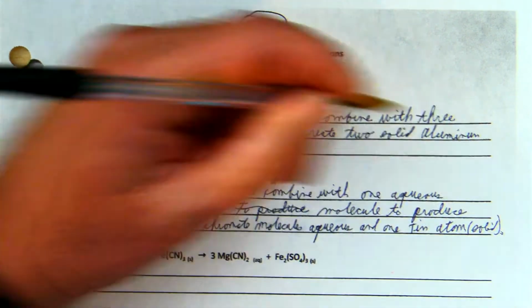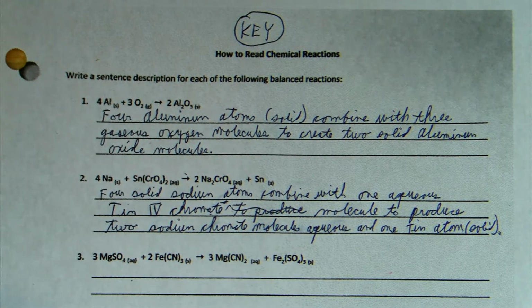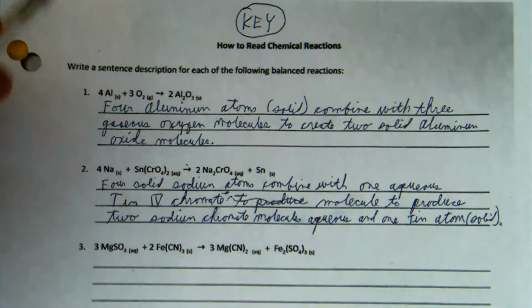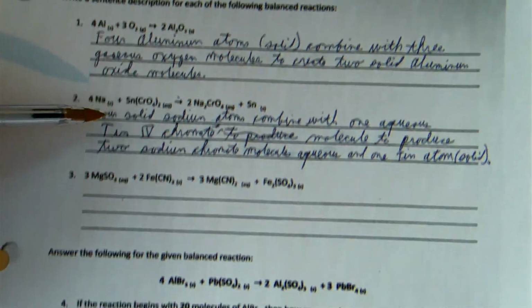So when tin is by itself, it doesn't have any Roman numerals. It's always neutral. It's not a cation.